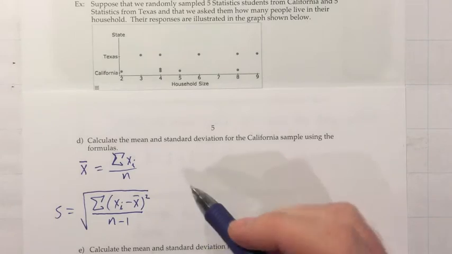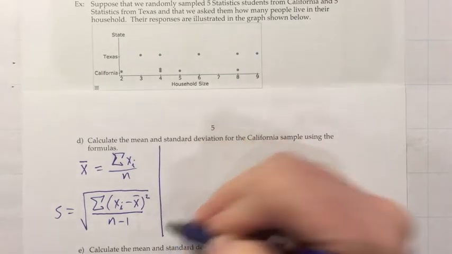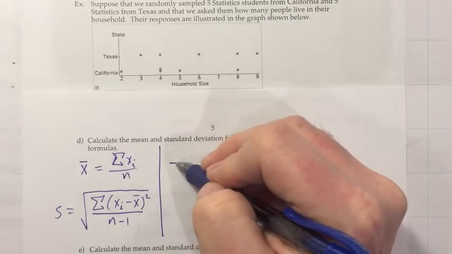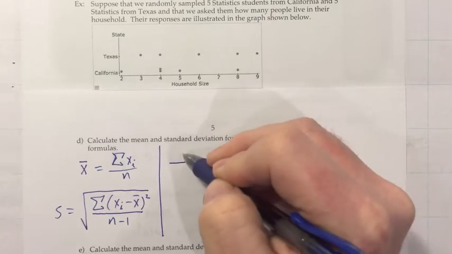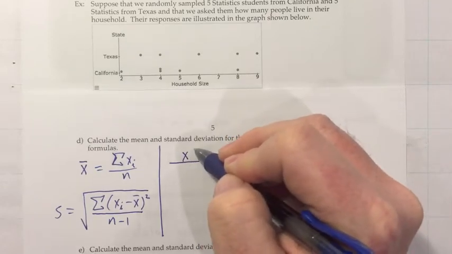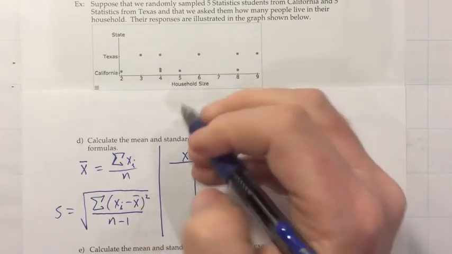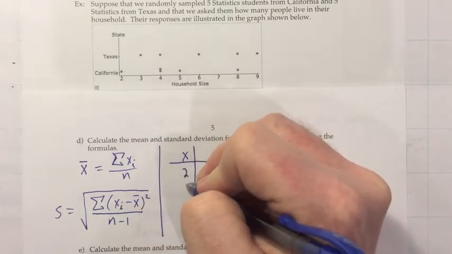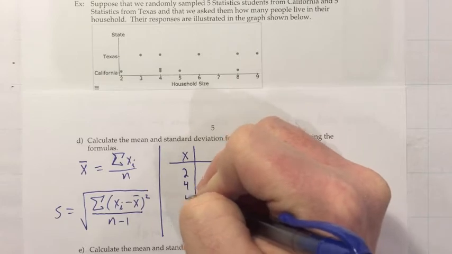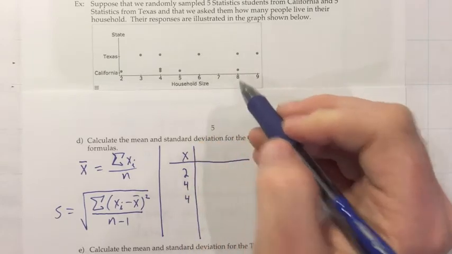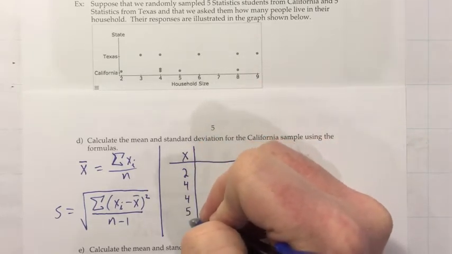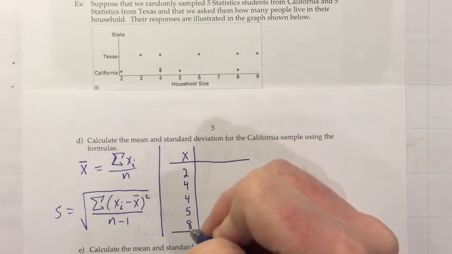So let's go ahead and see how that works. I think that the best plan here would be to make a table. So I'm going to list the X values in that table, and those would be the X values for California. So I'm just going to look through this list. We have a 2, a couple 4s, and then a 5 and an 8. So I'll put those in the table.